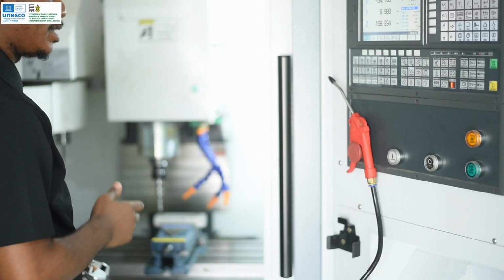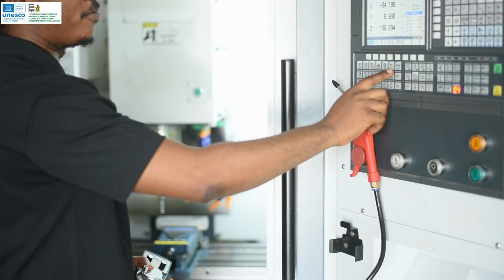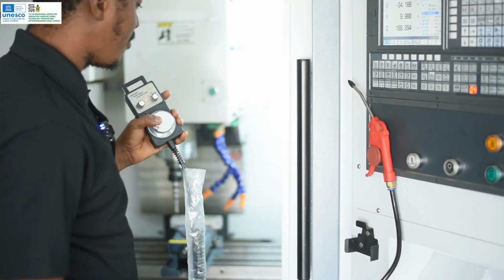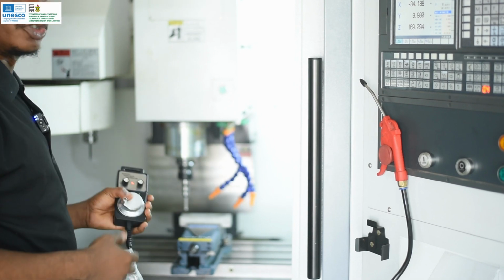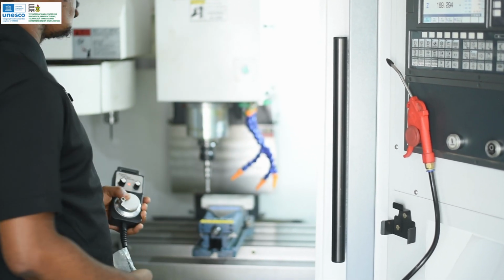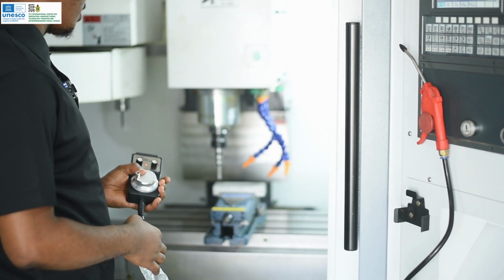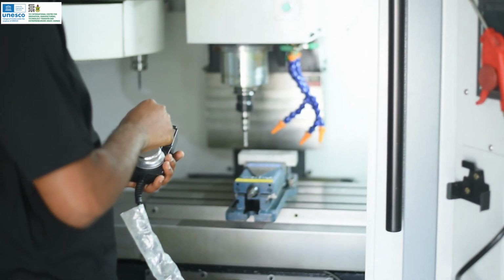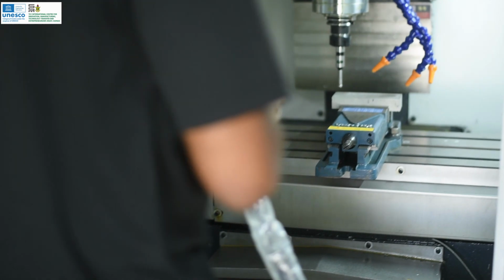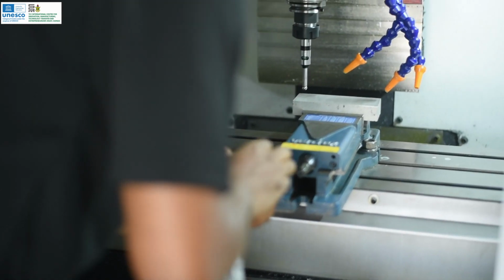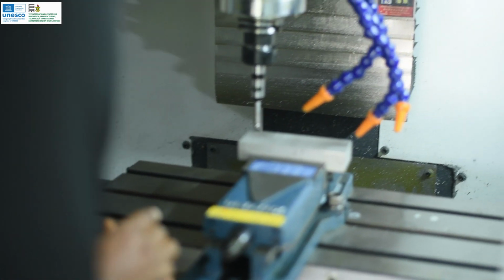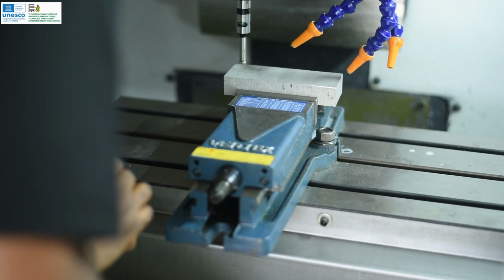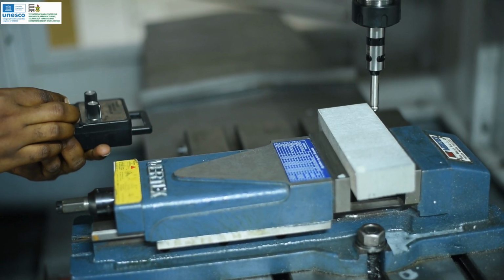Once I'm close enough, I am going to put myself in pendant mode so that I have final control over the movement of my machine. So I'm going to start by moving my Z-axis down, so we get as close as possible.